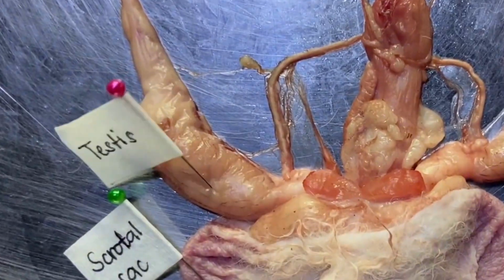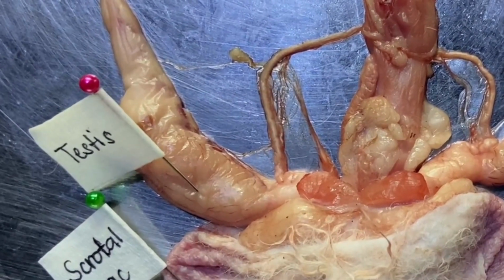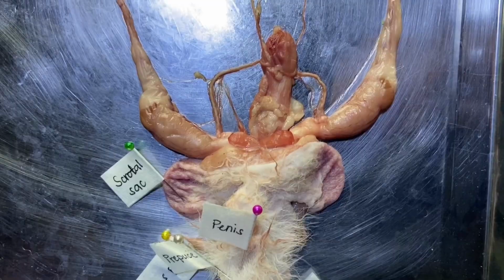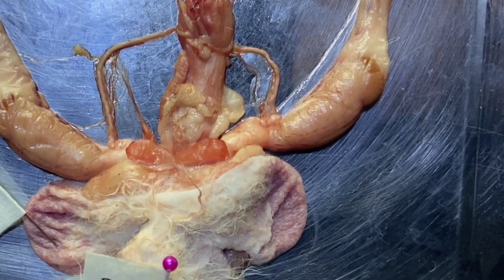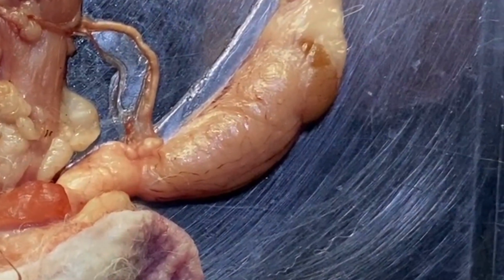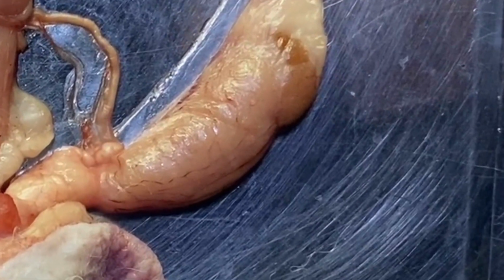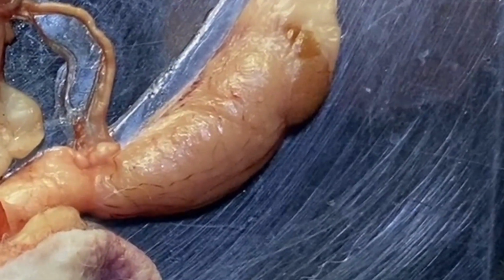Unlike most mammals, rabbits and rodents retract their testes into the abdominal cavity during non-breeding seasons due to temperature differences. This descent is facilitated through the inguinal canals, which remain open throughout life. The inguinal canals connect the scrotal sacs to the abdominal cavity, allowing for temperature regulation, essential for sperm development.